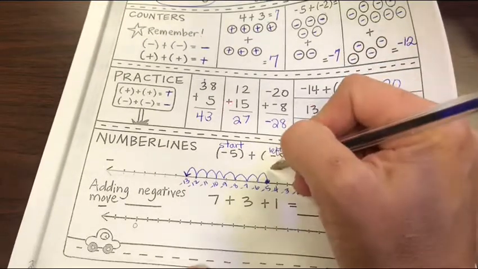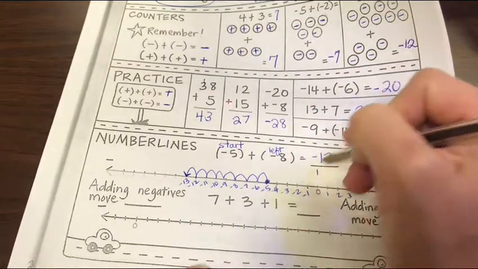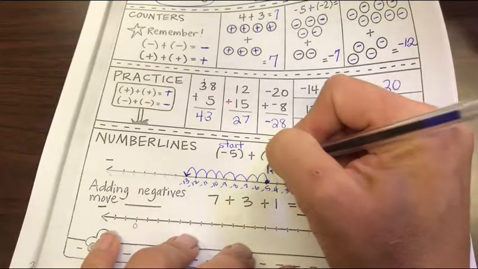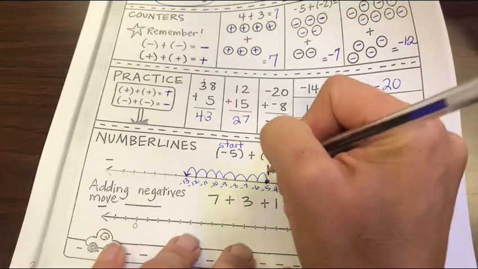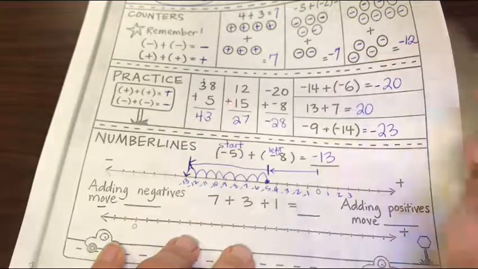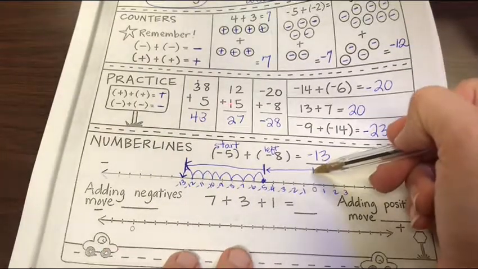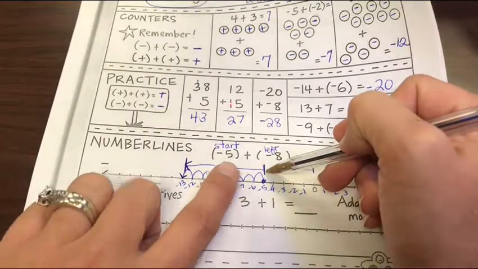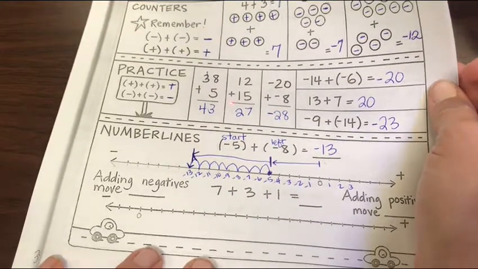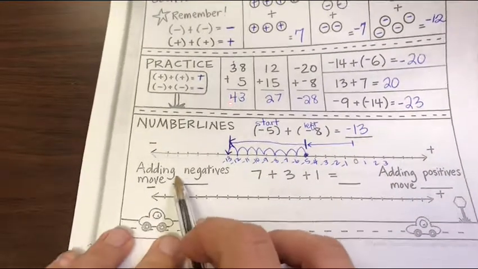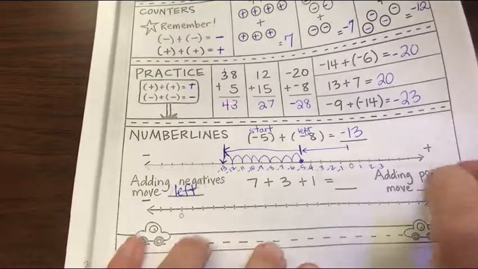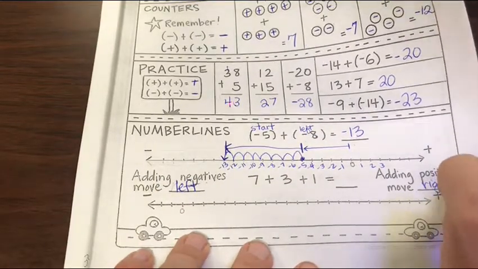Another way that you might see it is that they might start at 0 and say, I'm going to move to -5. We have another line here. And then I'm going to go 8 more jumps. They just don't do it separately. So it might look something like that. You started here, you moved to -5, and then you moved 8 more to the left, and you still ended at -13. When you add a negative, like here, we move to the left, and when you add positives, you're going to move to the right on the number line.